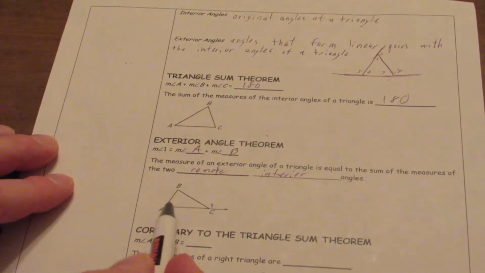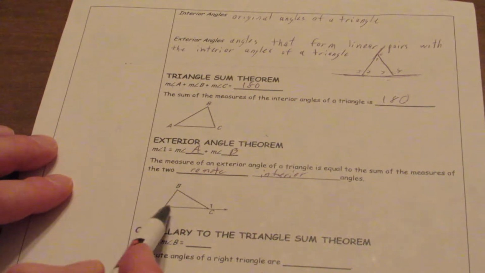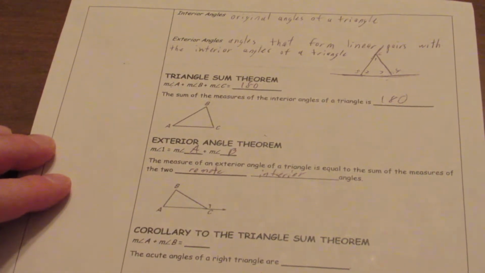And that works because these three angles add up to 180 and these two angles add up to 180. So these two have to equal that one.